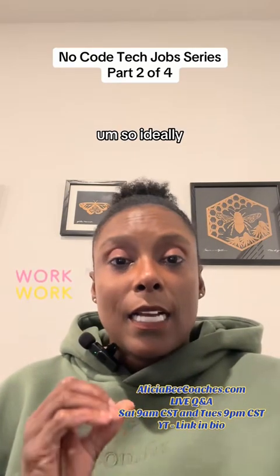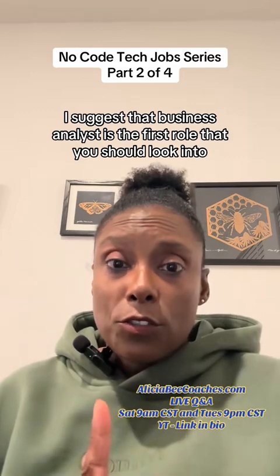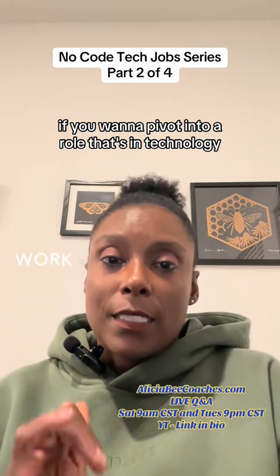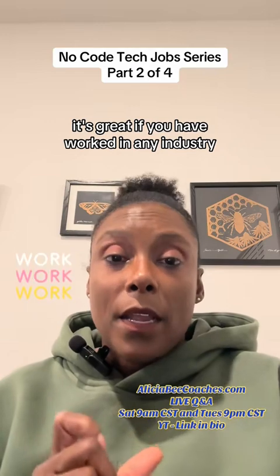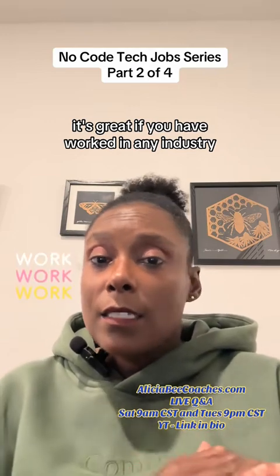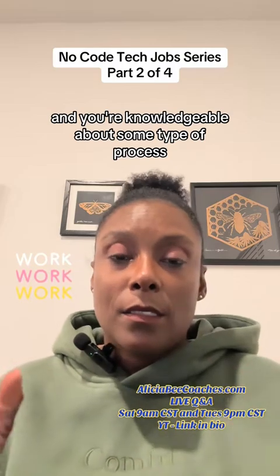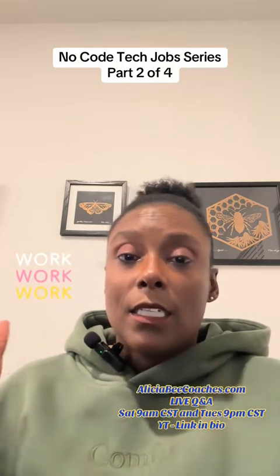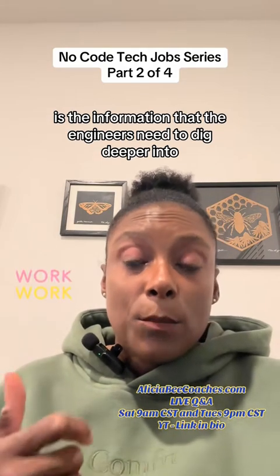So ideally, I suggest that business analyst is the first role that you should look into if you want to pivot into a role that's in technology. And as a business analyst, it's great if you have worked in any industry and you're knowledgeable about some type of process, because the information that you already know is the information that the engineers need to dig deeper into.